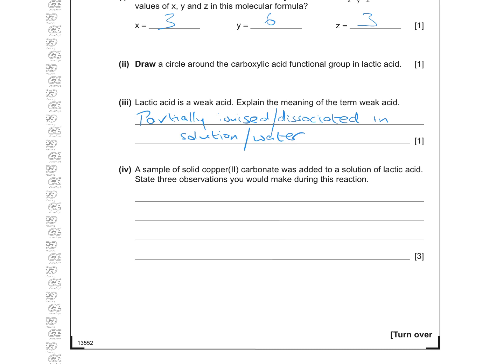Part 4, if you have copper 2 carbonate and it's added to a solution of lactic acid, 3 observations that you would make. Well, this is just a typical carbonate and acid reaction. Carbonates always fizz when added to an acid. A copper carbonate is green. Anytime there's a colour change in a reaction, you can write that as an observation. So the green solid, or the green copper 2 carbonate, disappears.